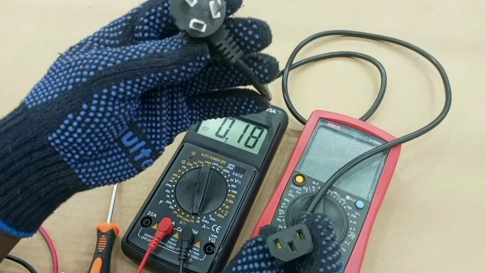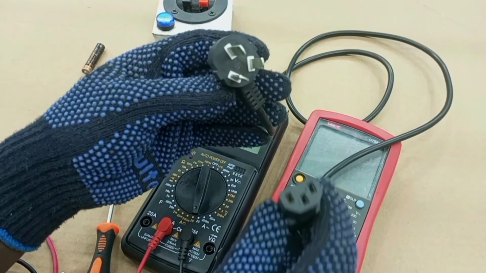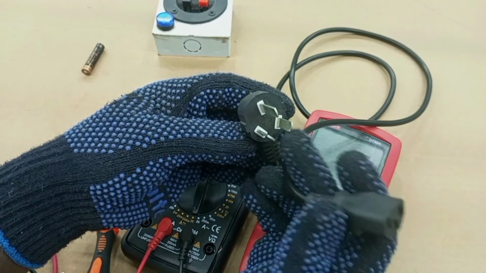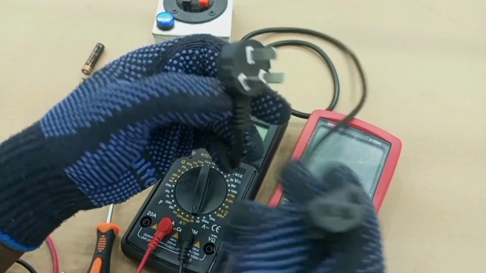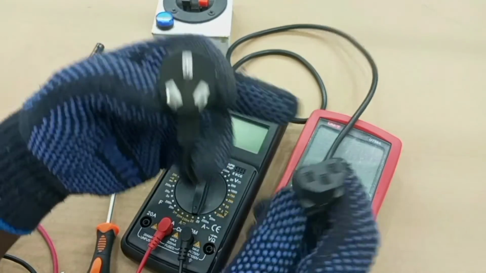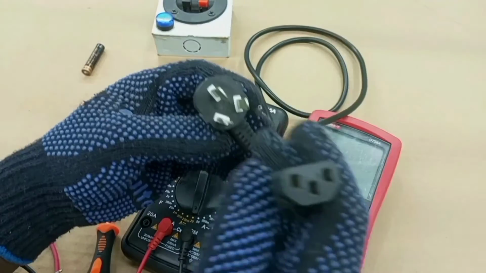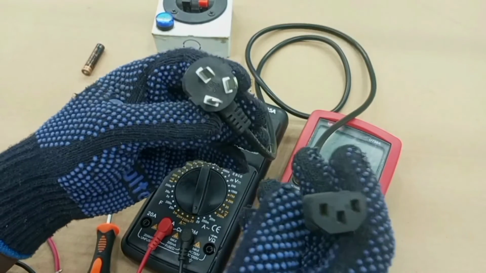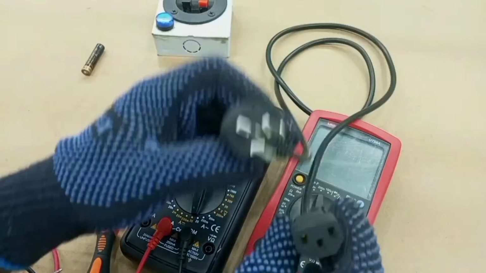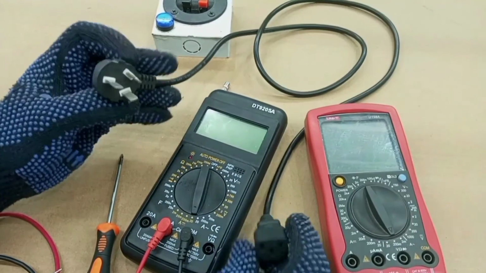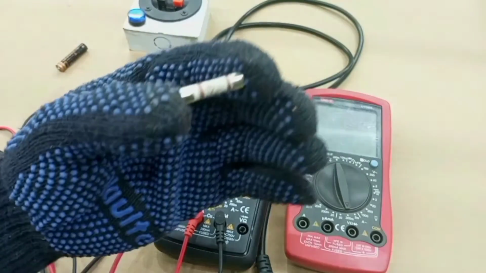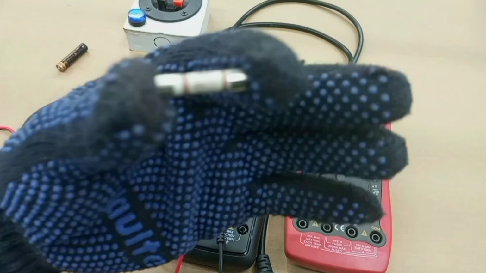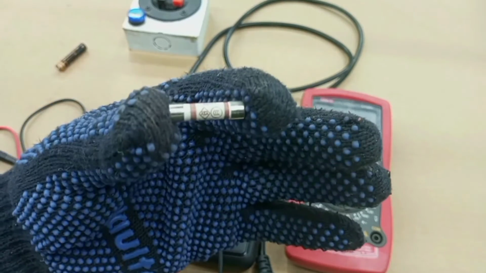So obviously, for this cord to be able to supply power to your appliance, current should be able to flow from this pin to this socket, and then from here to here, and then from here to here for safety. So if you want to check if all the wires of this cord are continuous, if there is no break in them, we can also use the multimeter to do that, and that is what we call continuity test. Again, this is a cartridge fuse. You can also do this test to find out if this fuse is intact or if it has blown.